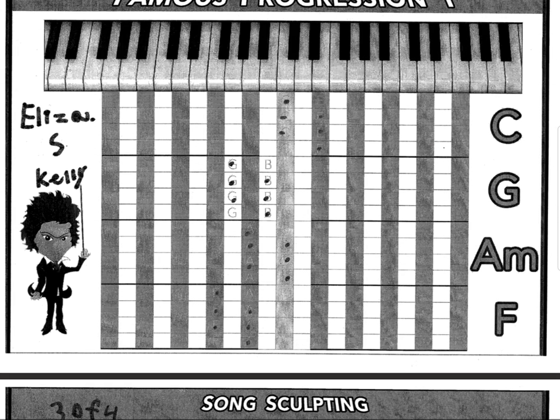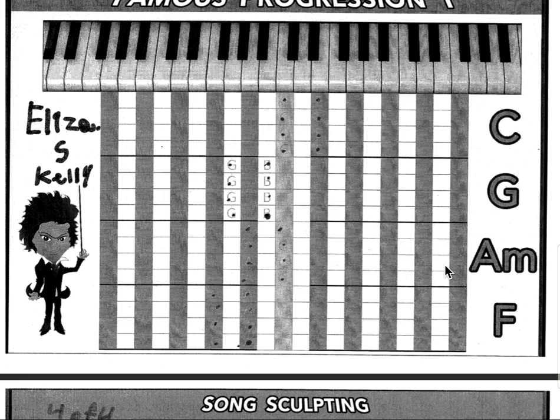1, 2, ready, go. With a third, and an E. G with a third, third, and a B. A with a third, third, then F with a third, third, and then the median. 2, 3, 4. 1, 2, 3. This is all thirds. 2, 3, 4.